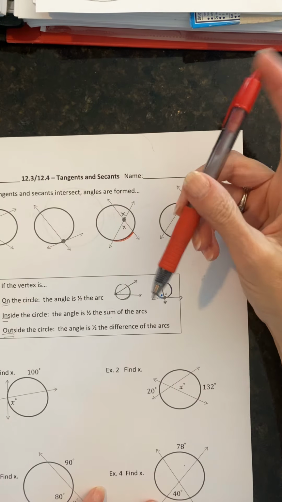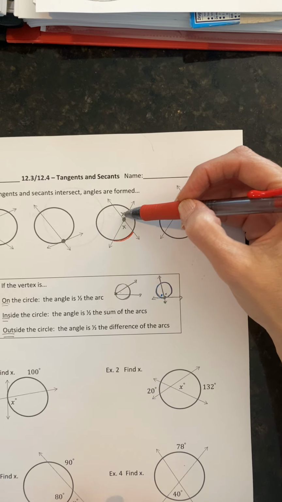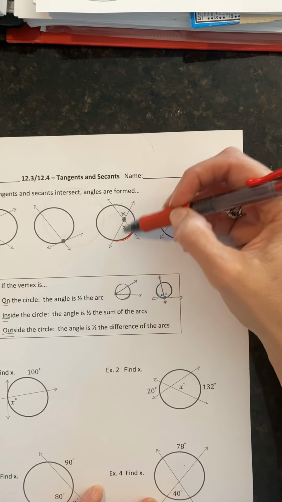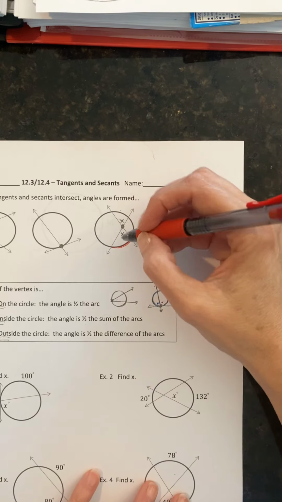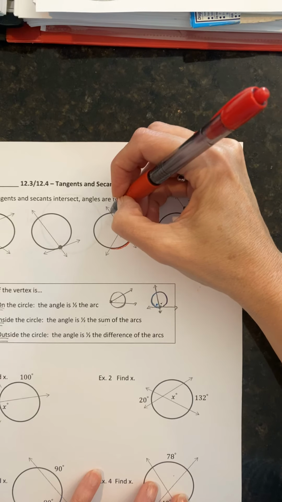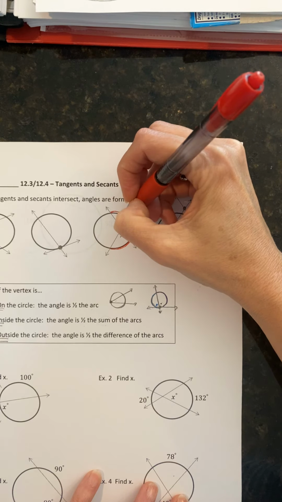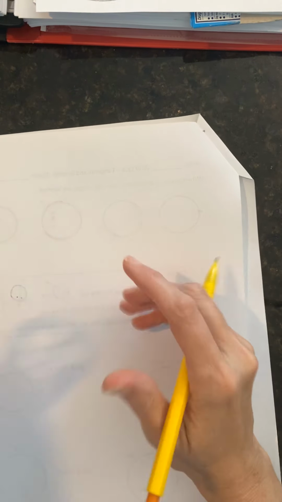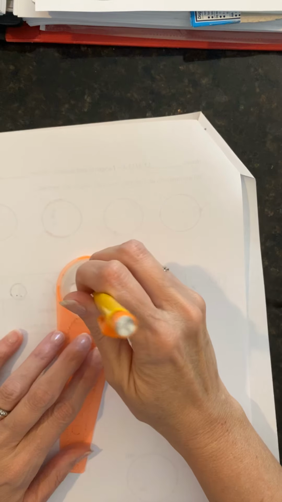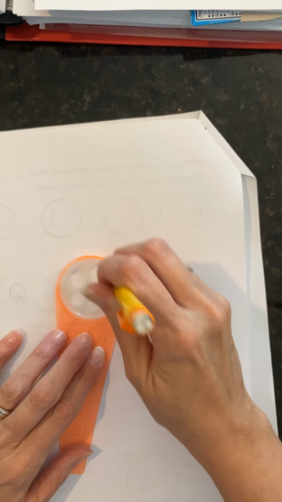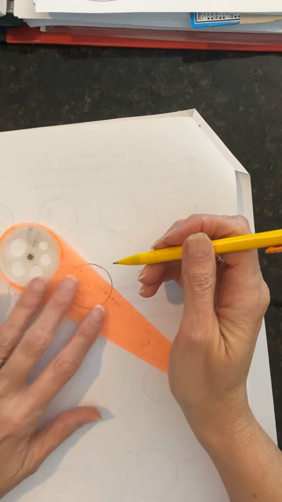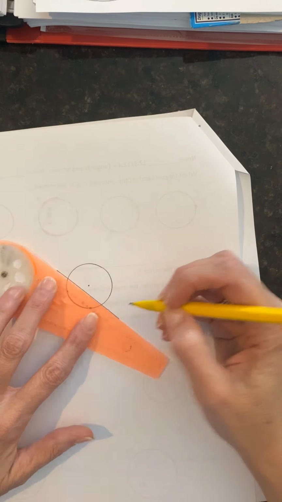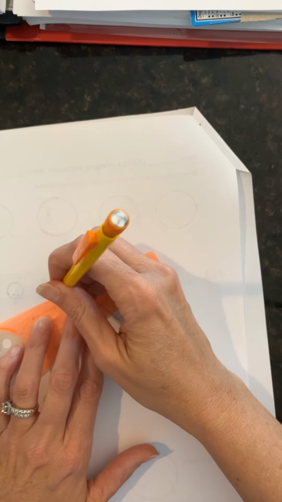So since those are vertical angles, same angle, we can look at them like they're partner arcs. So this arc is partners with this arc. Now that's a little hard to understand, so let me explain real quick. The temptation is to think that they're the same arc, but look. I'm going to make two lines cross inside the circle like this.